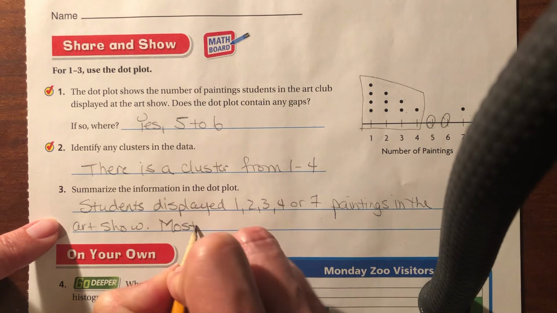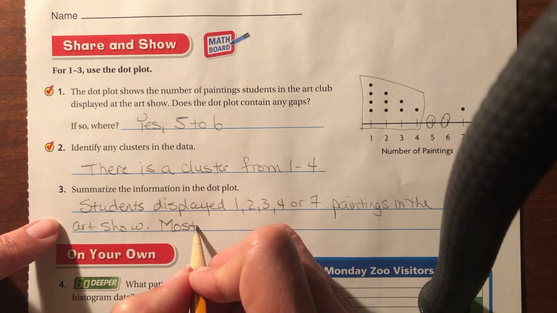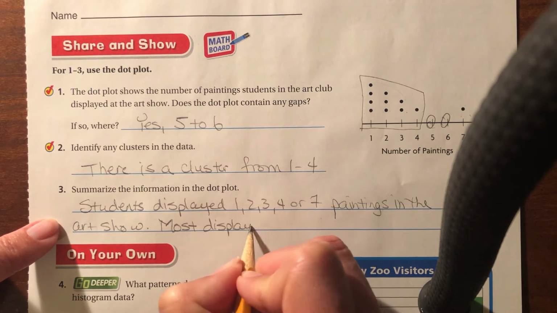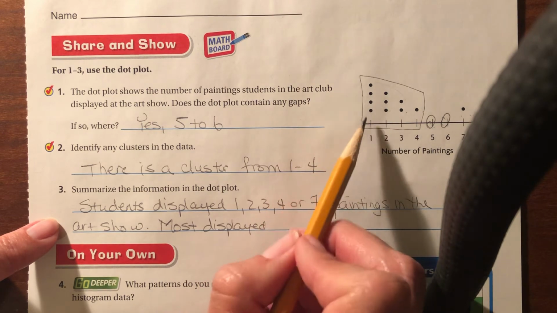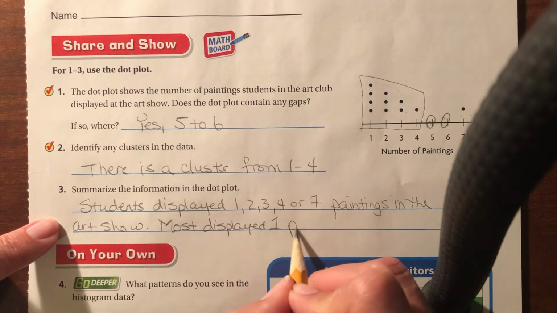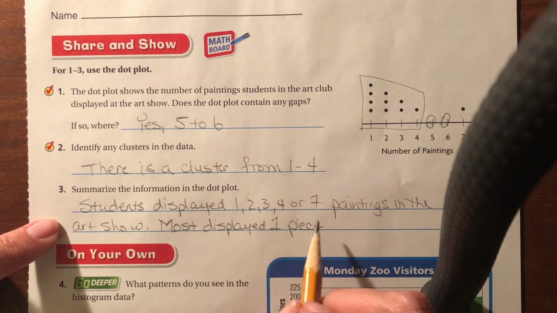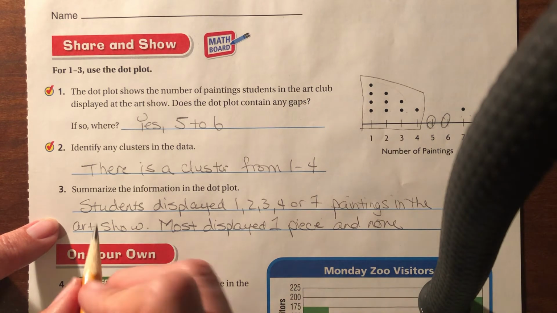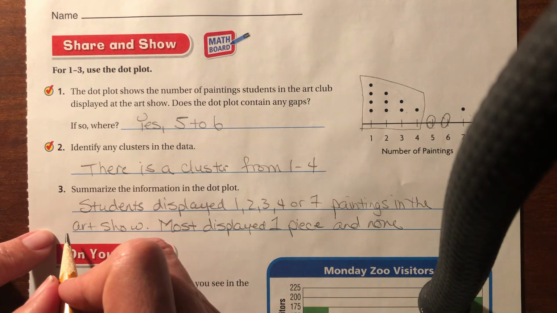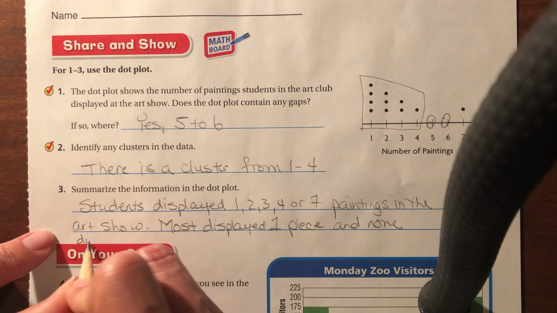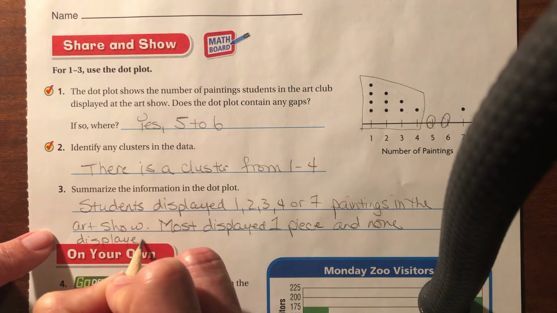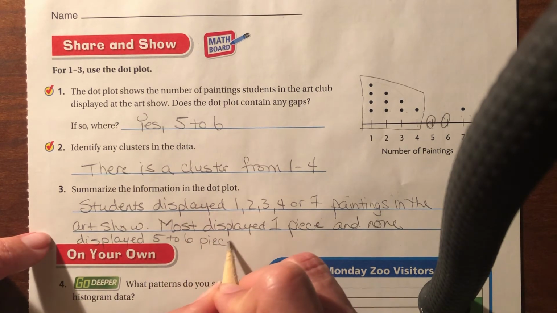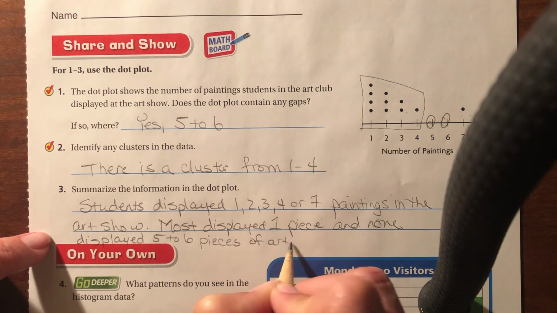Most displayed one piece of art, and none displayed 5 or 6 pieces of art.